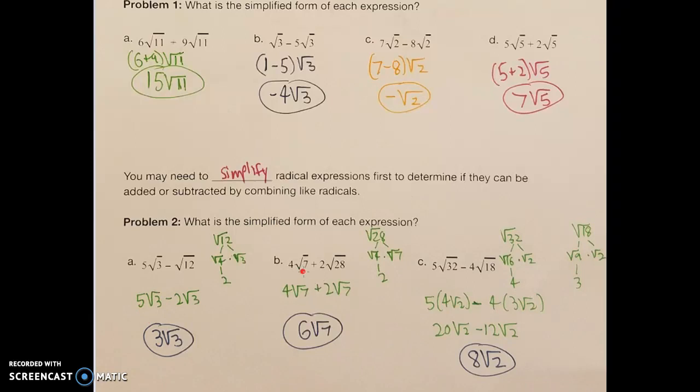So same thing on the next question, 4 rad 7 plus 2 rad 28. At first they don't look like like radicals. So I'm going to have to simplify the square root of 28. And since that contains a perfect square, square root of 4 would just be 2. I can simplify the square root of 28 as just 2 rad 7. Again, the rad 7 part is just going to stay because we can't simplify that any further. So if I combine 4 rad 7 plus 2 rad 7, the 4 and the 2 combine to just make 6 rad 7.